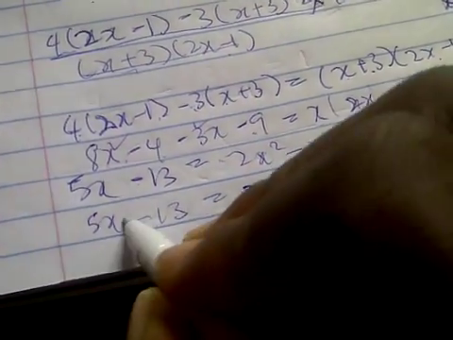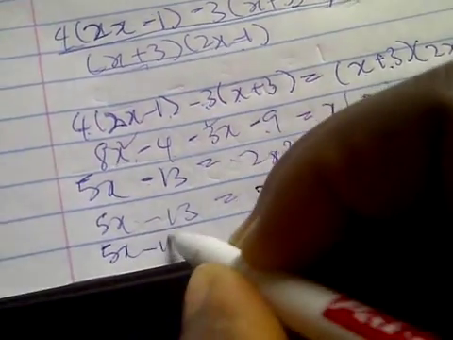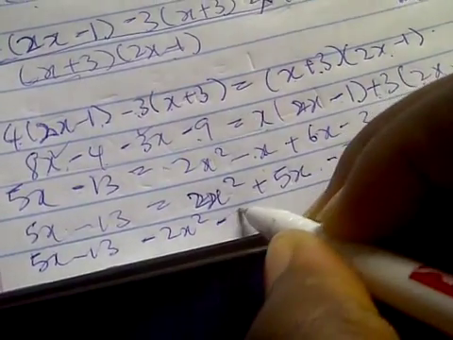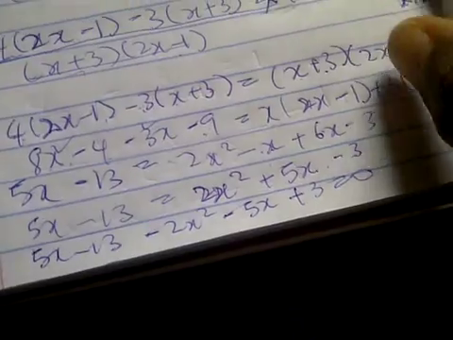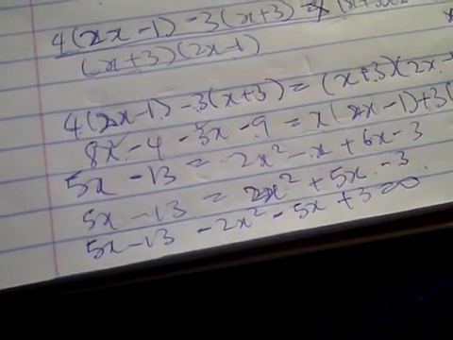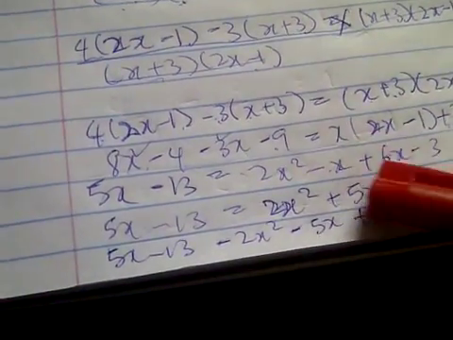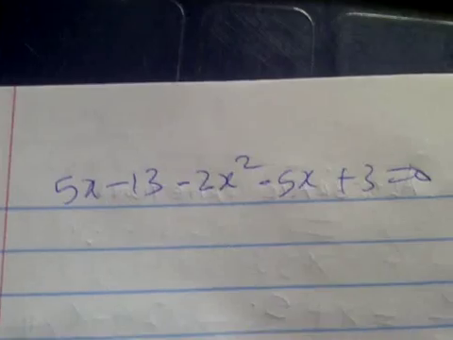Now we're taking everything over to this side and equating to 0. You have 5x minus 13 minus 2x squared minus 5x plus 3 equal to 0. Now one thing you have to bear in mind is any number that is on the other side of the equality sign and you're taking it over to this side, it becomes negative. Always bear that in mind.